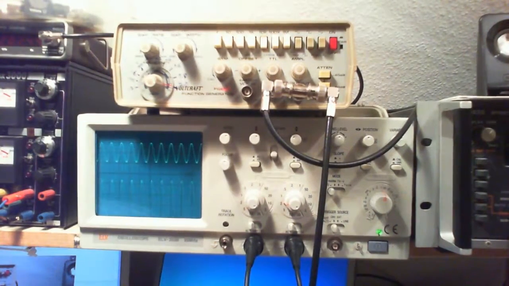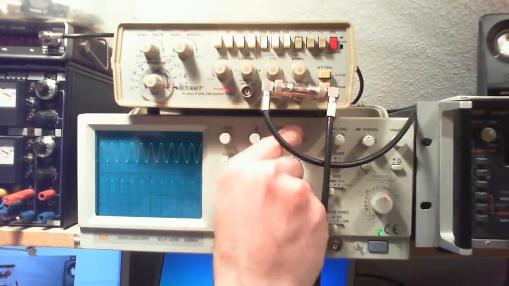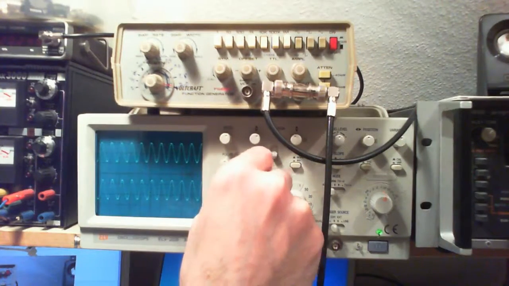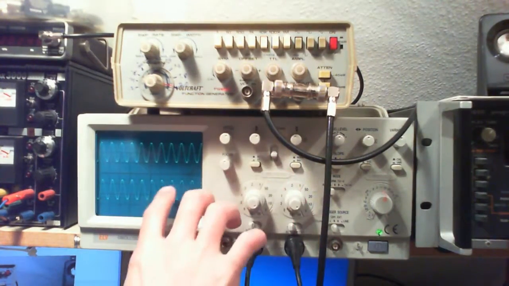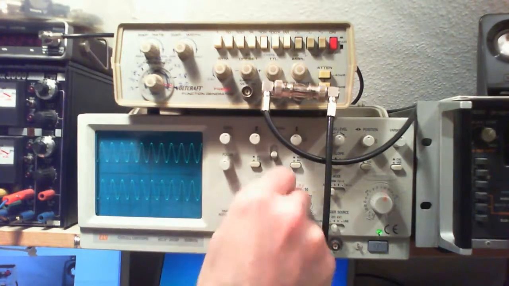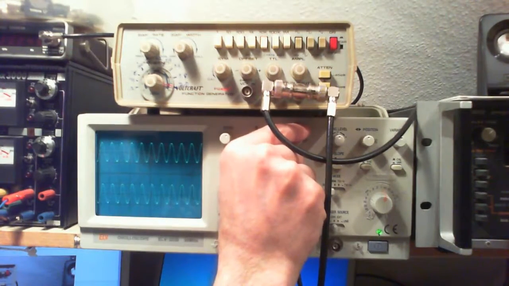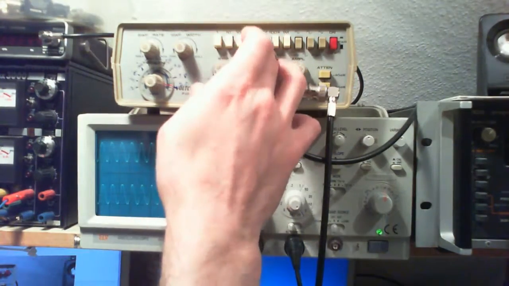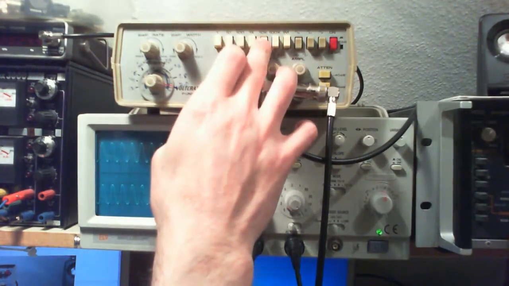And just to make sure that, although I'm pretty sure about that, so I don't have to do much there. So now you can see that my output is also about the same voltage, 10 volts peak to peak, but now the frequency is about 20 kilohertz.